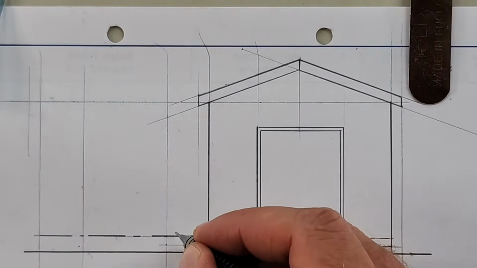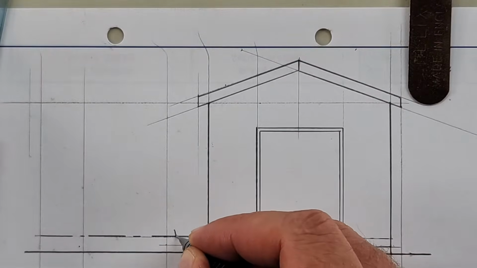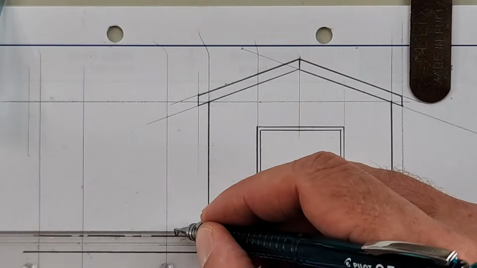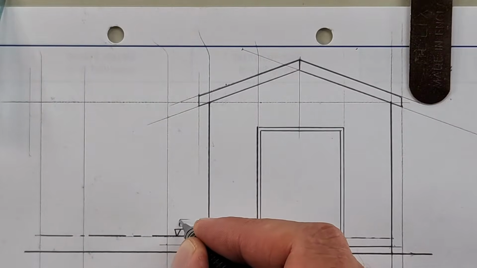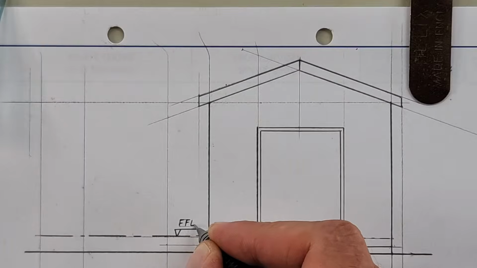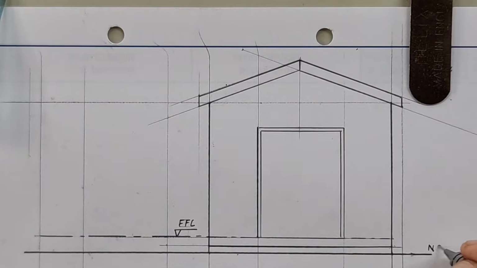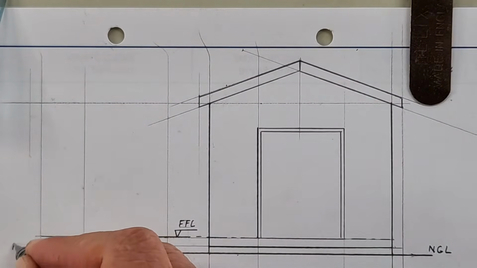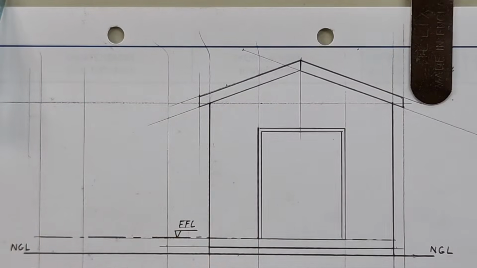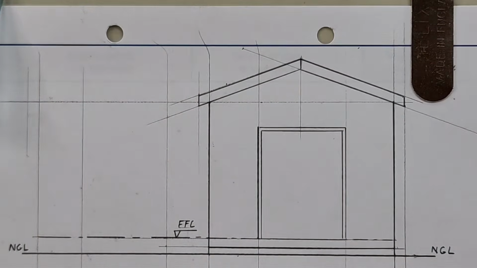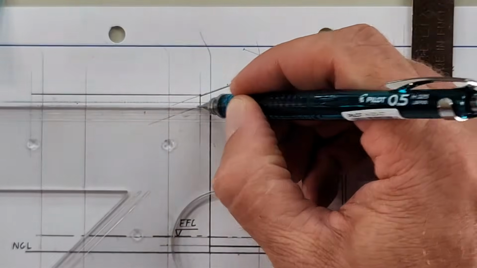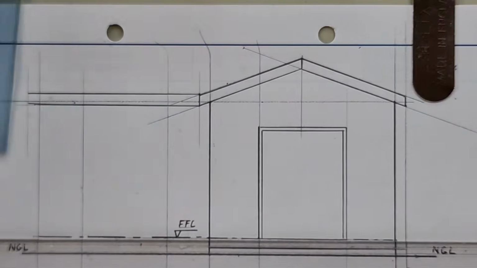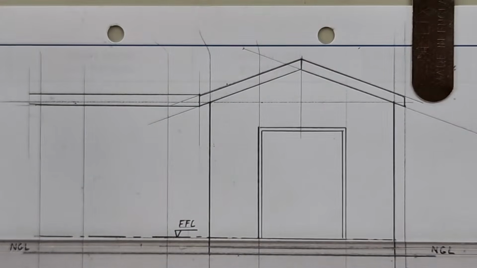Alright, on this, let me immediately draw the finished floor level sign. Two triangles, or triangle, guidelines, finished floor level. Okay, that's the natural ground level. Same on this side, natural ground level. Alright, then our fascia board extends to the left hand side, and to the left hand side, can draw that into the end here. Okay, the roof height.